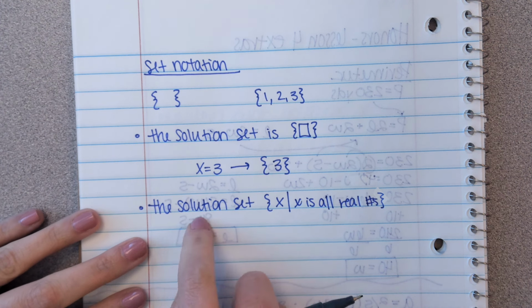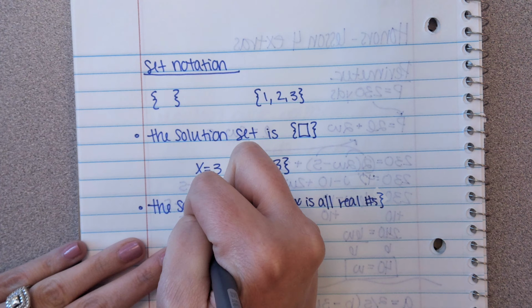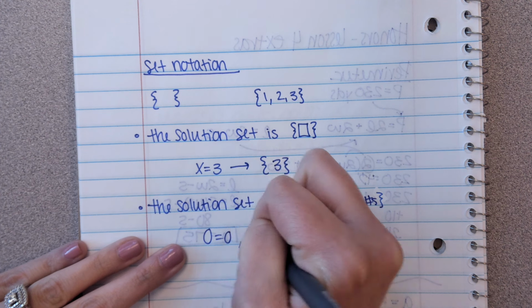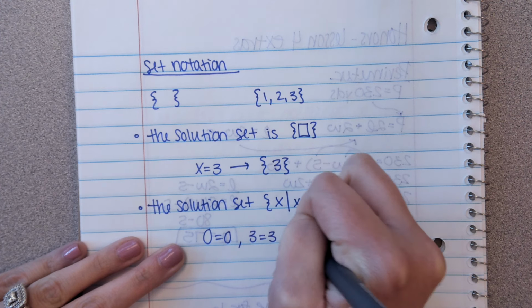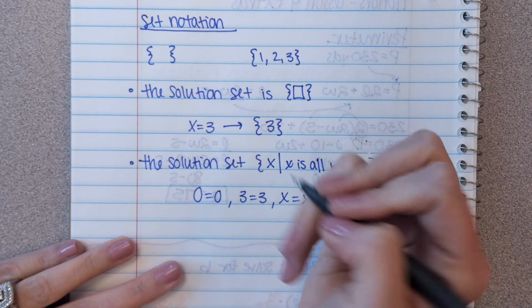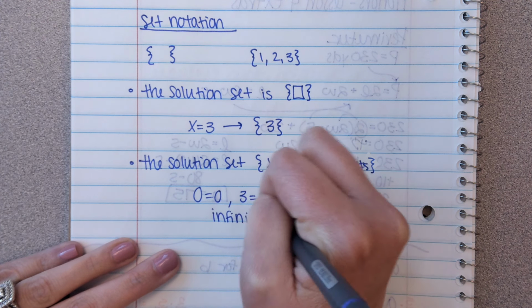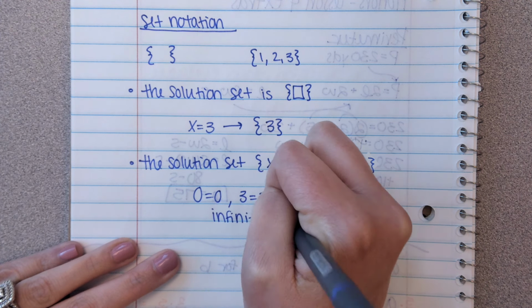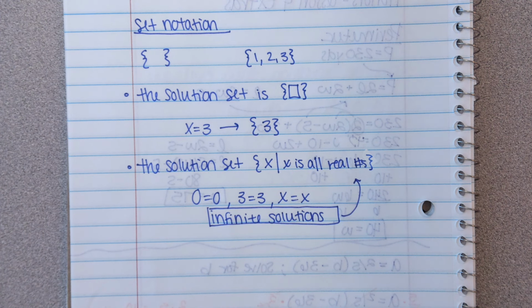So this solution set would be your answer when you got something like this. 0 equals 0, or 3 equals 3, or x equals x. If you get something like that, we normally call that infinite solutions.